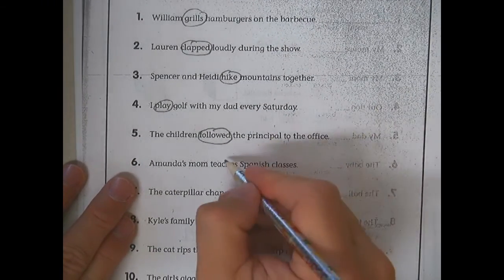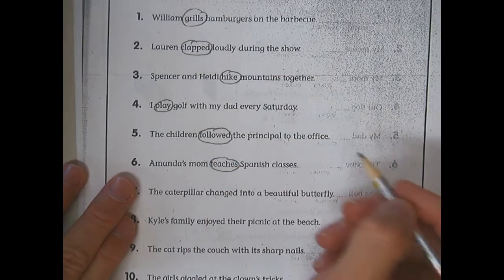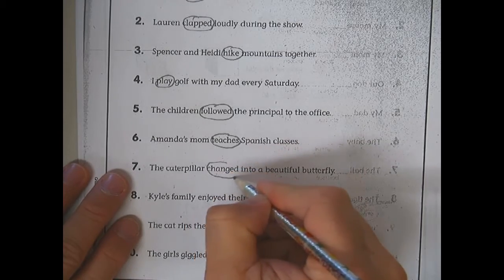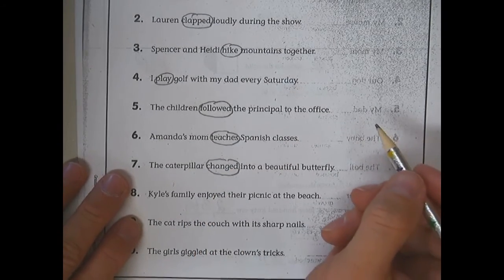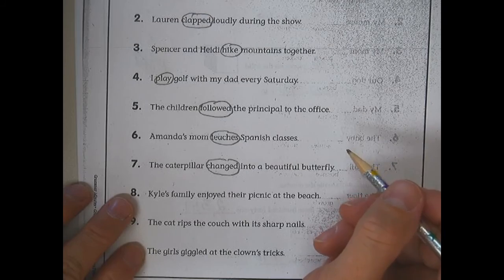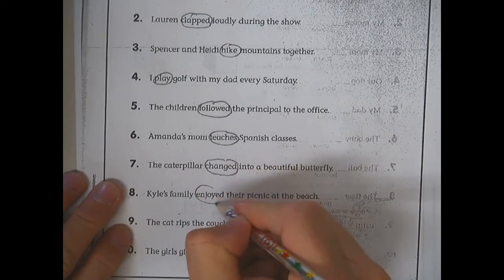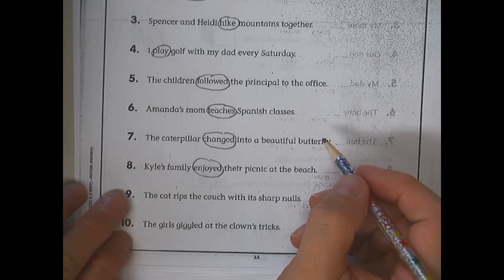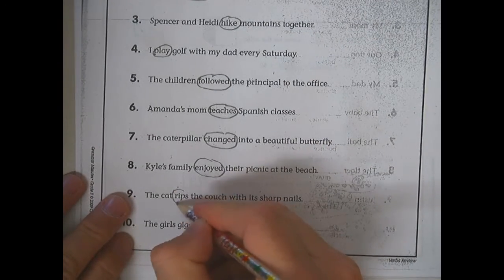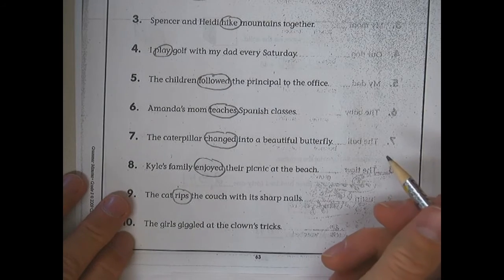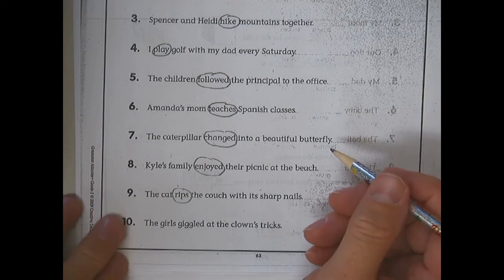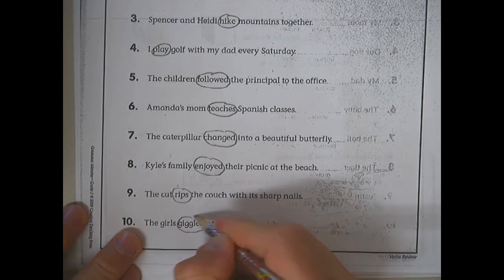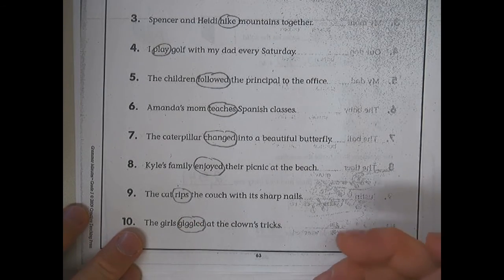Amanda's mom teaches Spanish classes. The caterpillar changed into a beautiful butterfly. Kyle's family enjoyed their picnic at the beach. The cat rips the couch with its sharp nails. And then finally, the girls giggled at the clown's tricks.